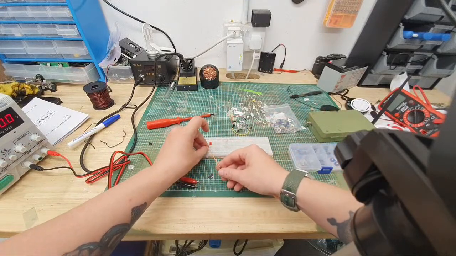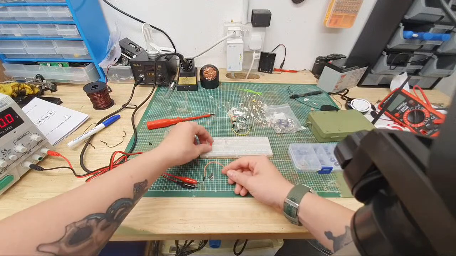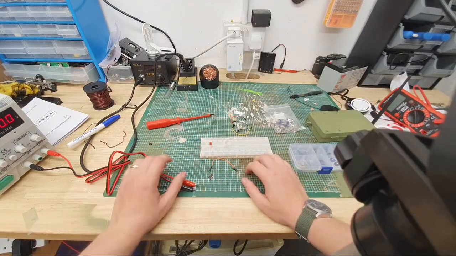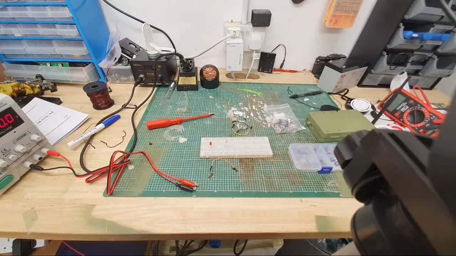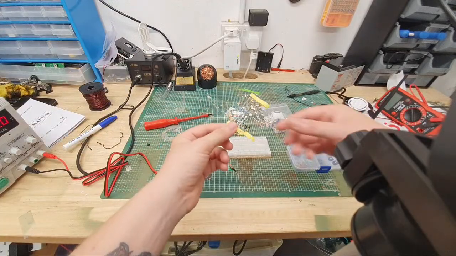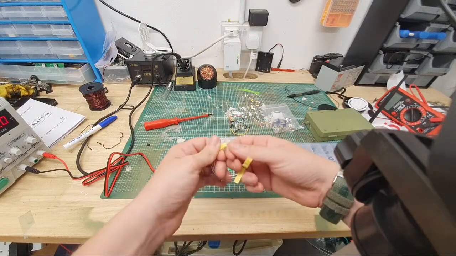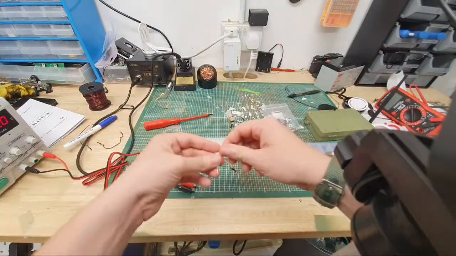So let's put... I need a current limiting resistor. Need resistors. Where are my resistors? What's this? 10k, 10 kilo ohm. Should be good enough, I think.